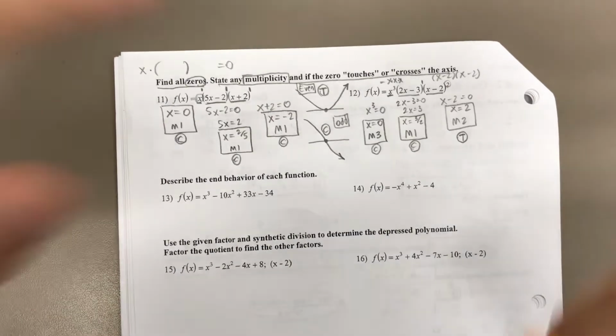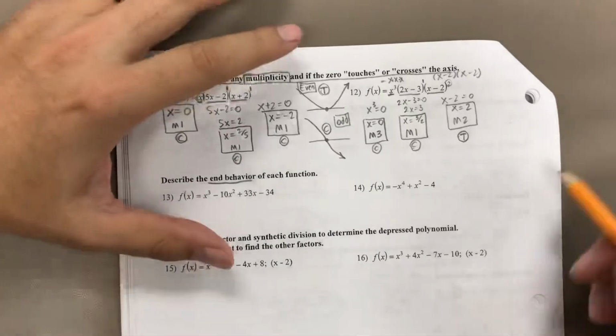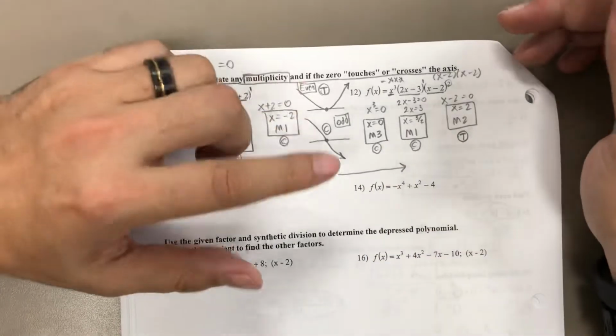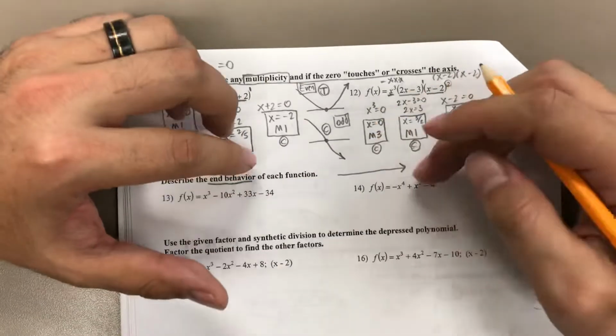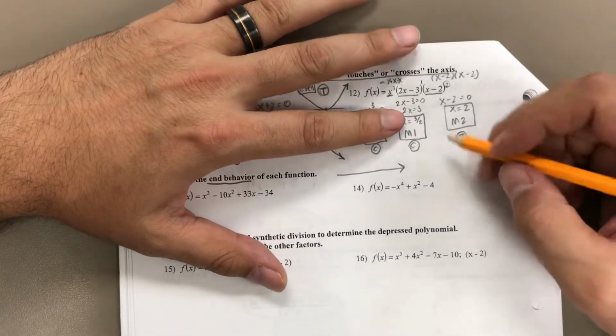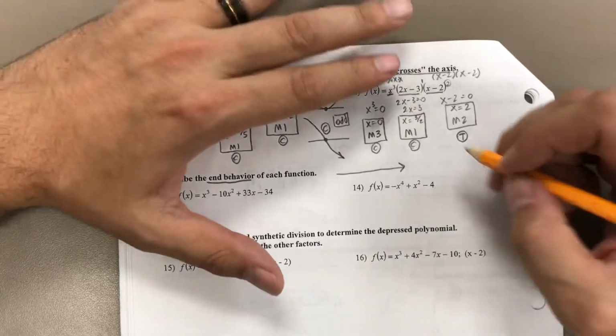For numbers 13 and 14, where it asks us the end behavior, we really have to know how the end behavior looks. So end behavior is like what happens on the graph when it's at its far extremes on the left and also on the right-hand side. All polynomial graphs will look one of 4 different ways, and we can determine the end behavior based off of those 4 different ways.